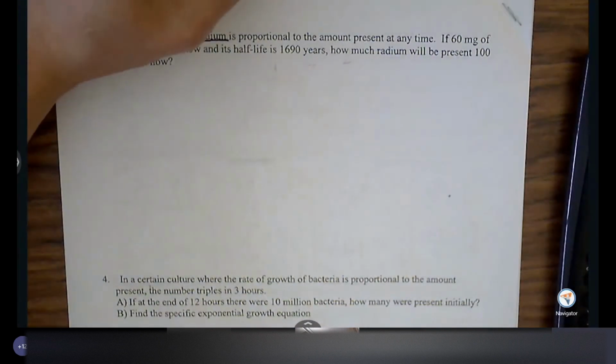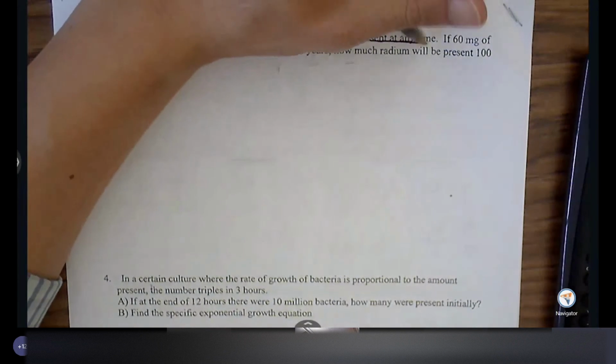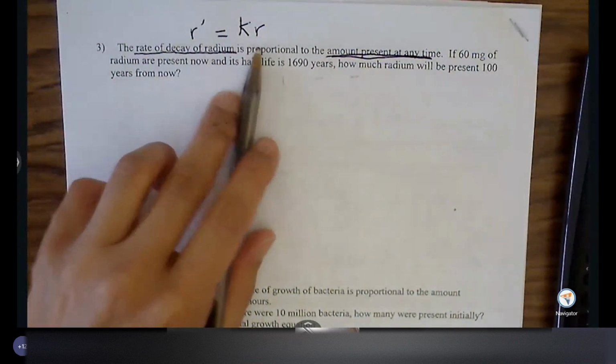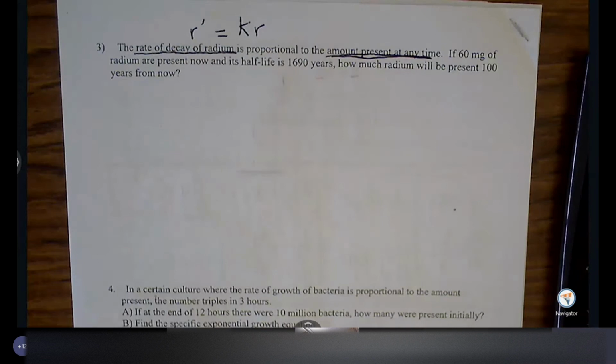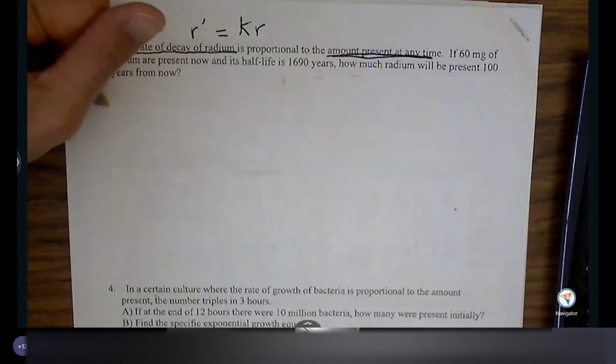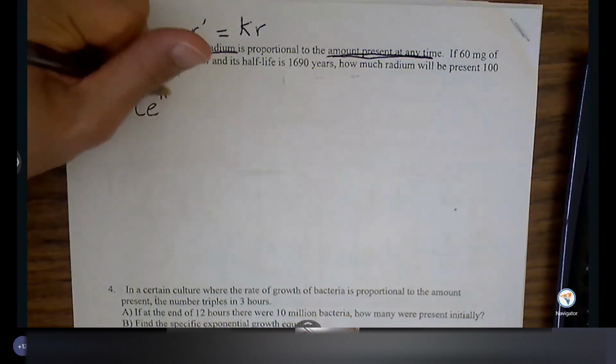Everything is going to be in the numerator, so equals k to the amount present at any time, so the amount of radium present, so that's R. So rate equals K times R. Is that the same relationship as previously? Yeah. So we can jump directly into our equation. So R is equal to C e to the KT.